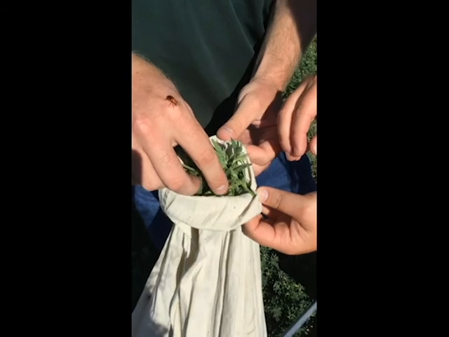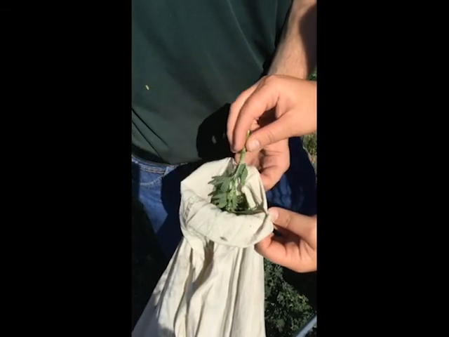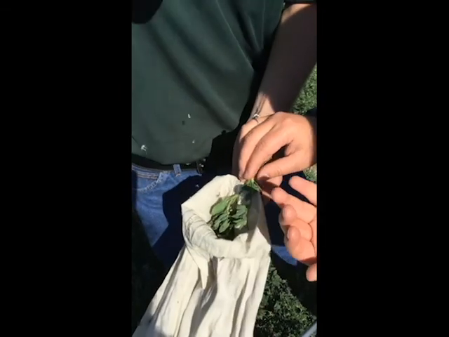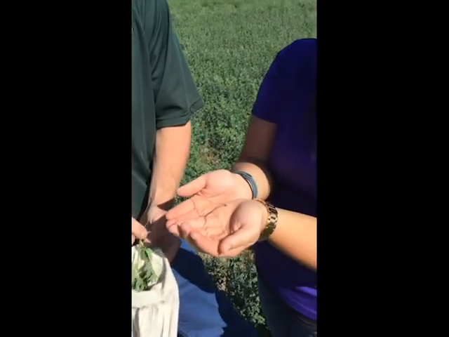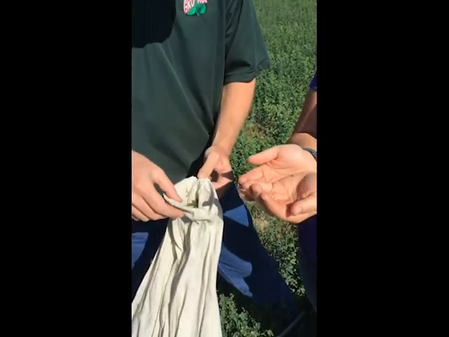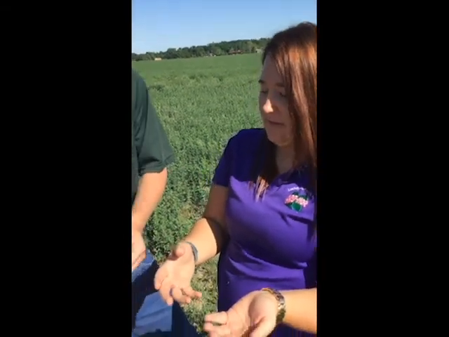So this, you're not actually getting thresholds out of this. There are some methods where you can get a threshold out of this, but what does a threshold mean? A threshold is an economic threshold. So when is it damaging your crop? When is it costing the grower money? When do you need to take action in your field is the threshold.